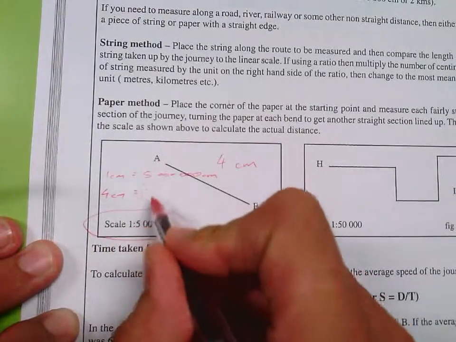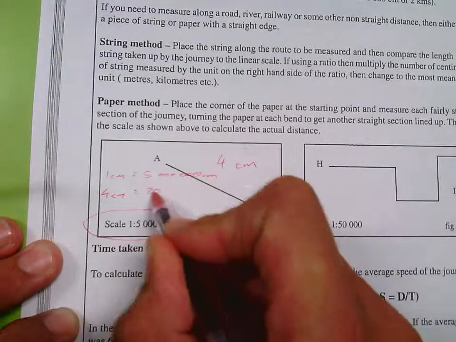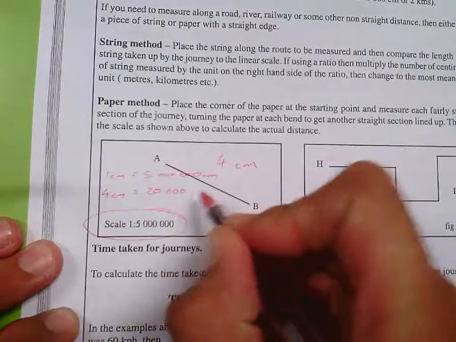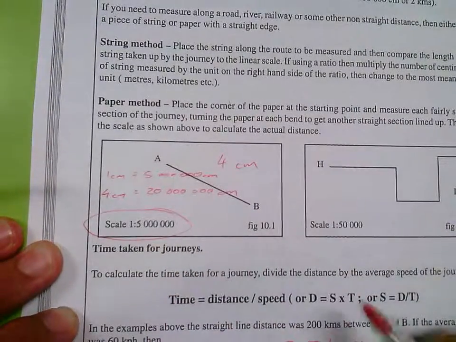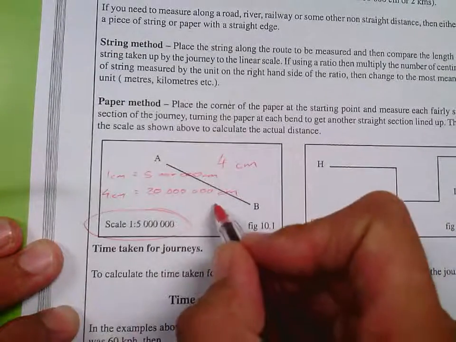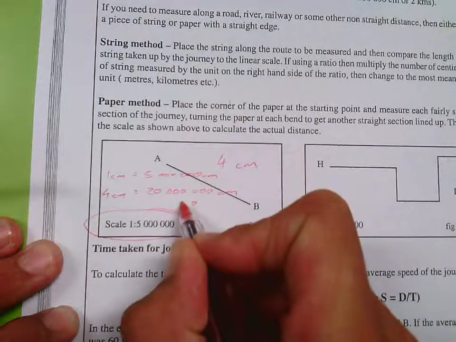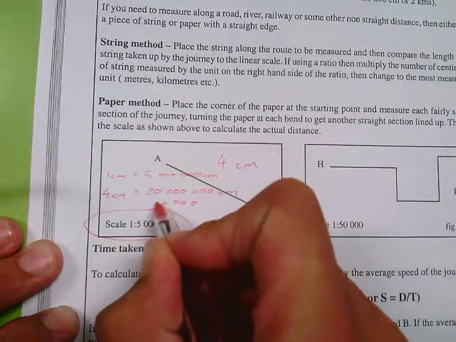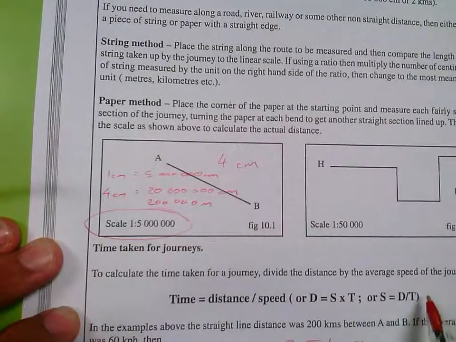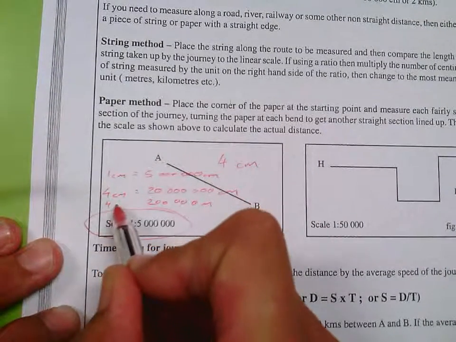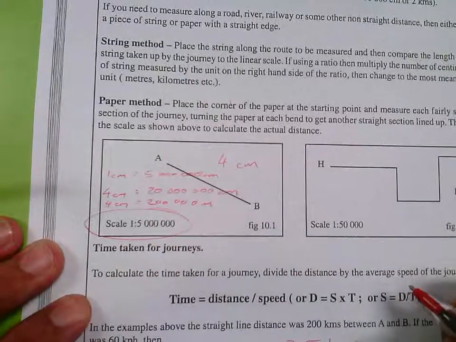I times that by 4, and I can do the same with that. 4 times 5 million gives me a nice big number, 20 million centimeters. Then I can convert that to meters, so I can get rid of 2 of the zeros. And 4 centimeters is then equal to 200,000 meters.